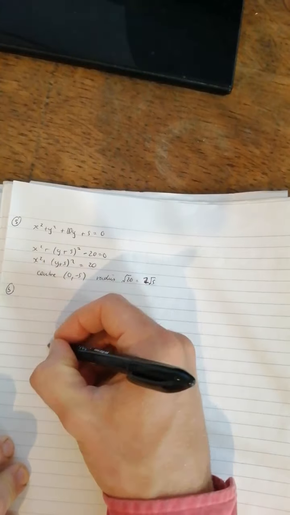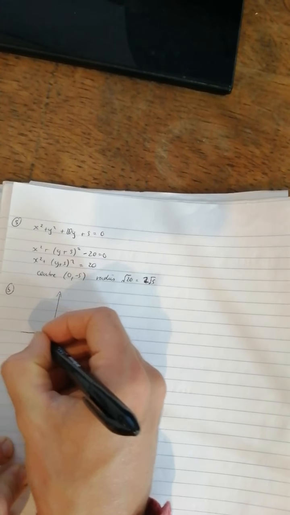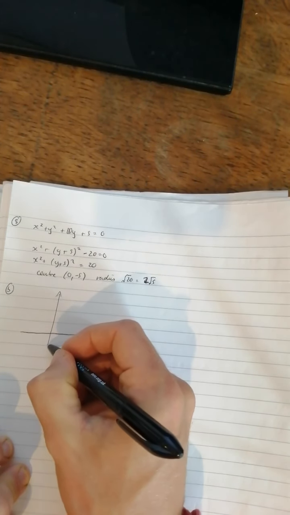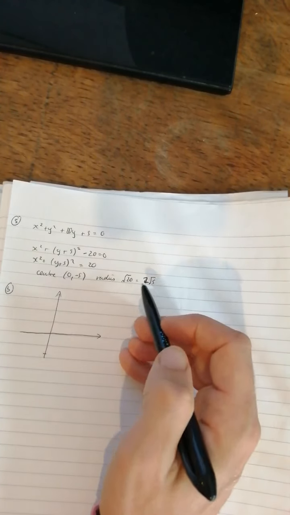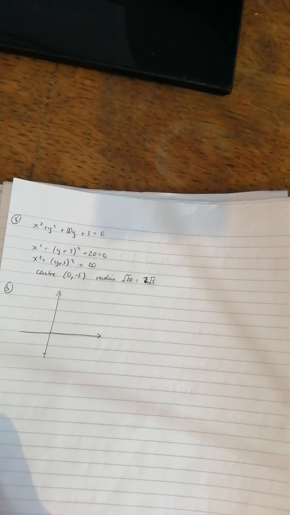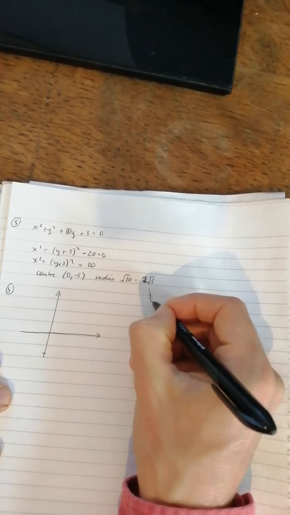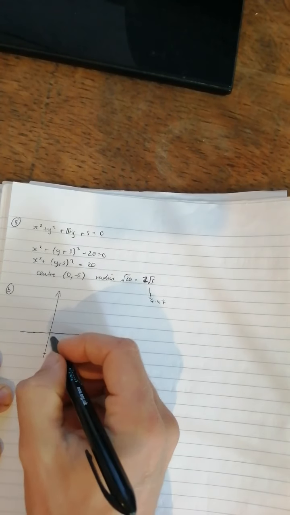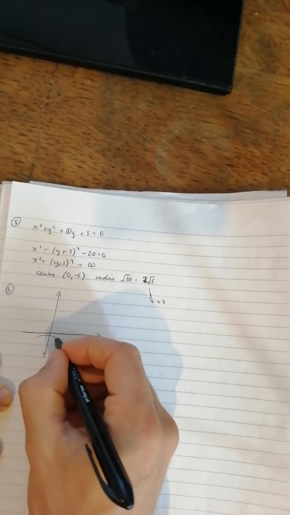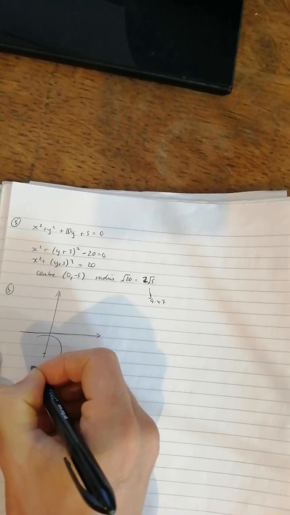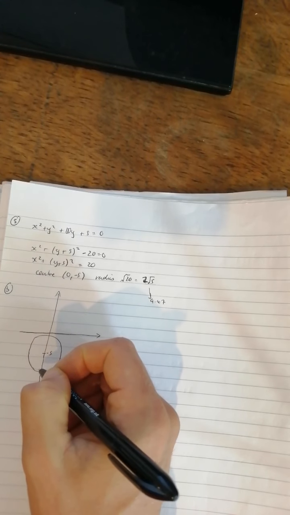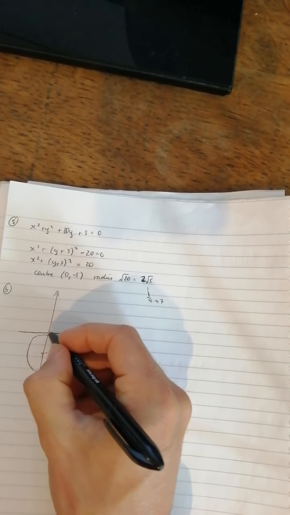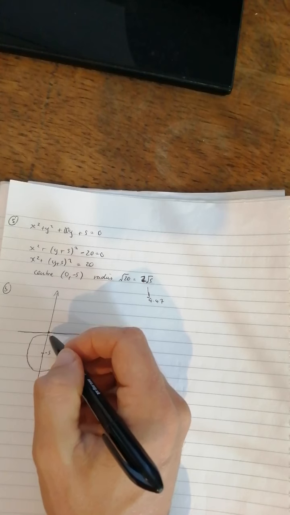Oh, okay, this is a discriminant question by the looks of things. So we've got a centre of (0, minus 5) and radius 2 root 5, which is about 4.47. So it's not going to meet the x-axis. And we've got a line y equals kx, so it goes through the origin.